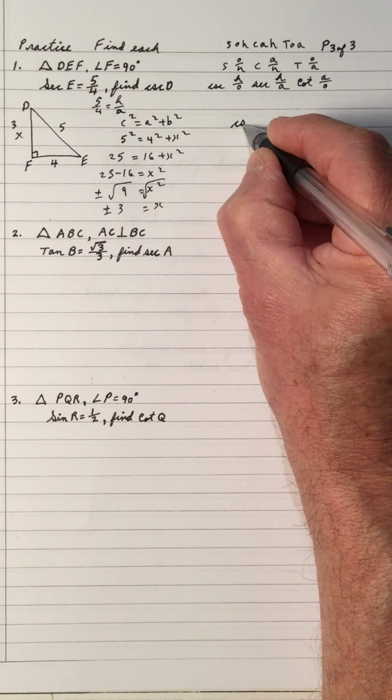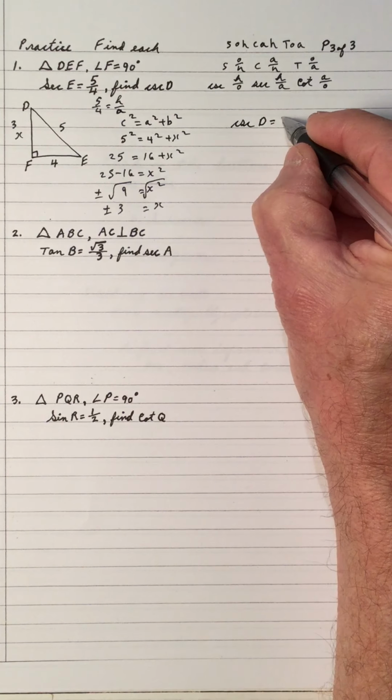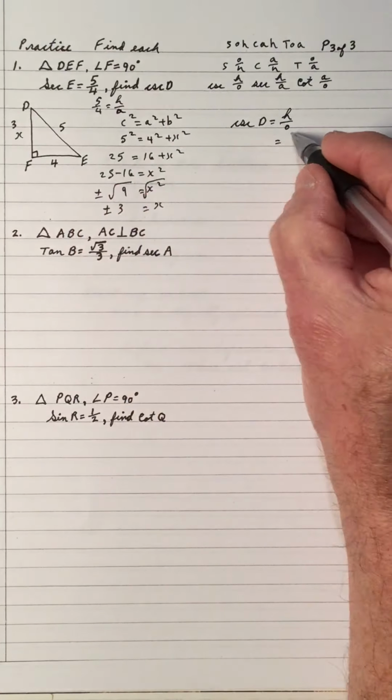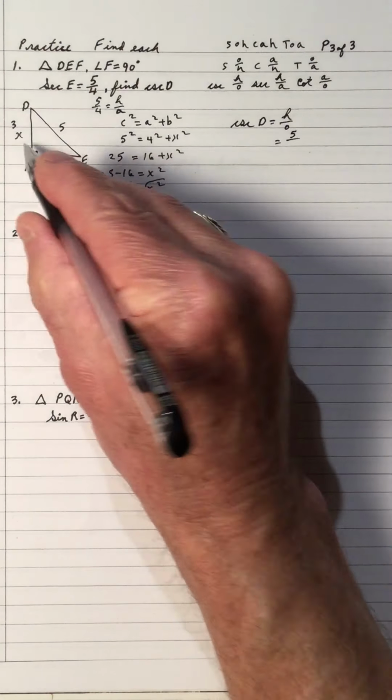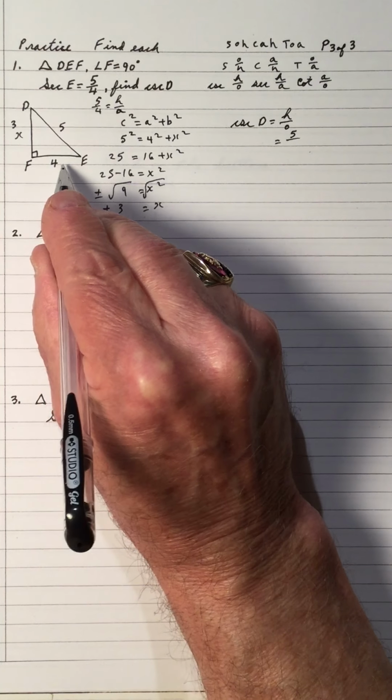So the cosecant of angle D. Cosecant is hypotenuse over opposite. So I go hypotenuse is 5 over the opposite side is 4.